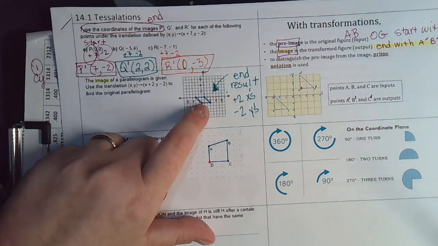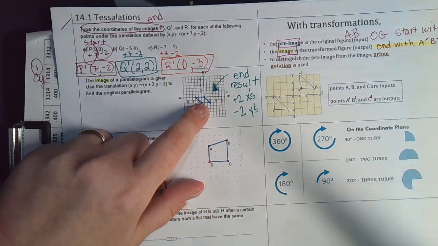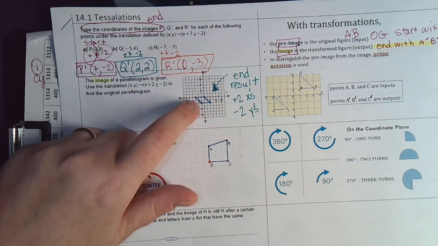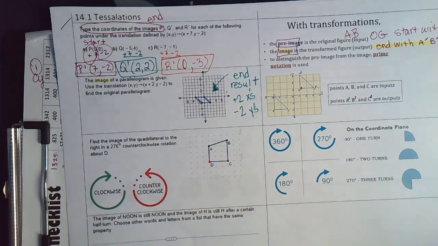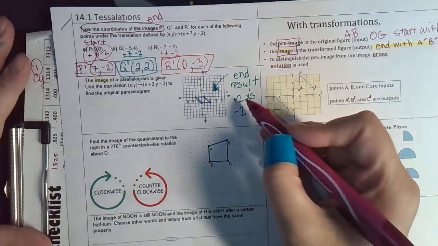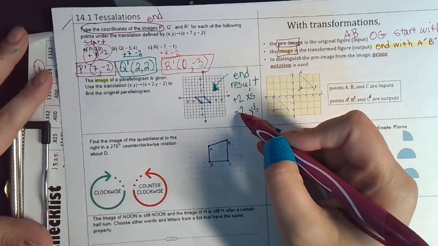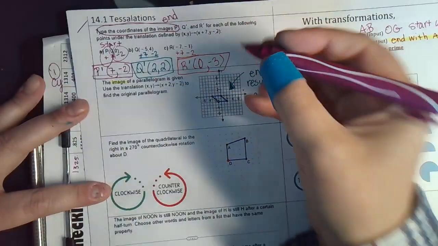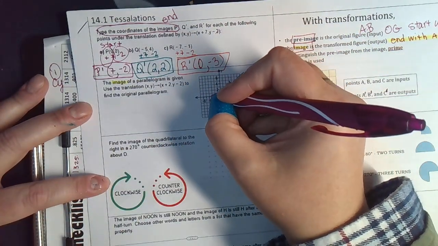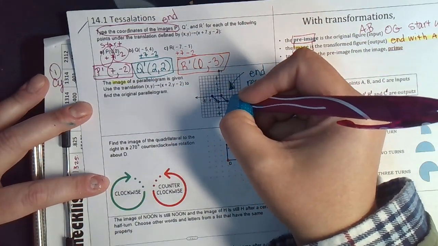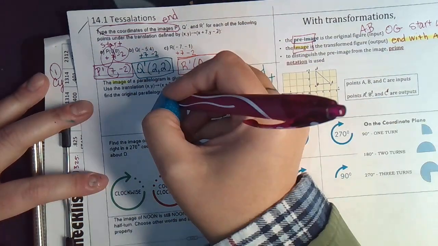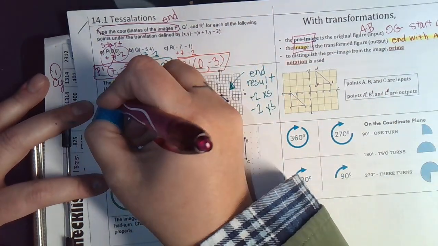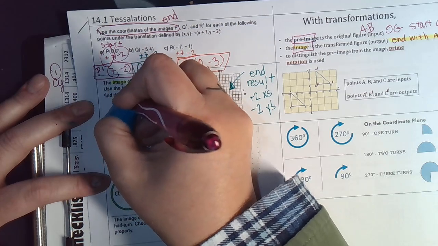The question is, where was this little rectangle before we added 2 and subtracted 2 from the x's and y's? Let's find what these points are. This is the end result, and then we'll talk about where we started.